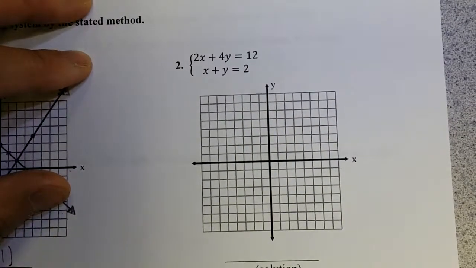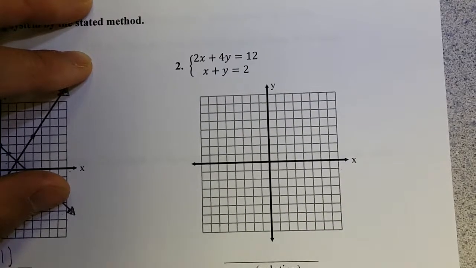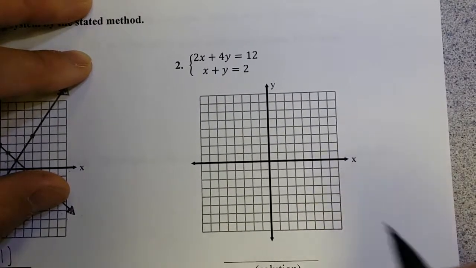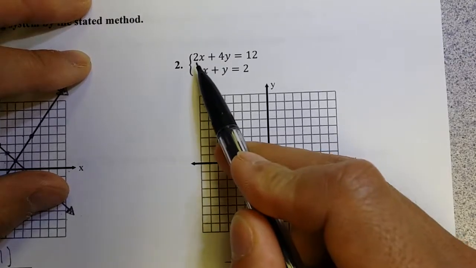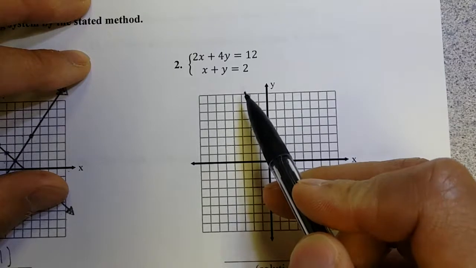For the second problem, we do the same thing. We have to graph the two lines and find the intersection. Now, here, number 2, it gives you 2x plus 4y equals 12, and x plus y equals 2.